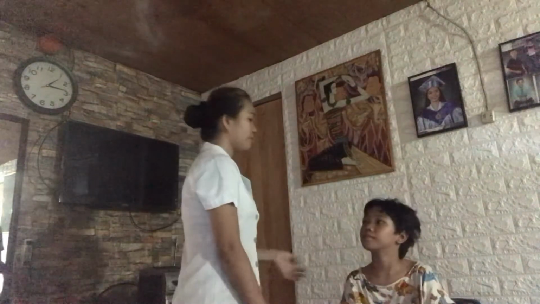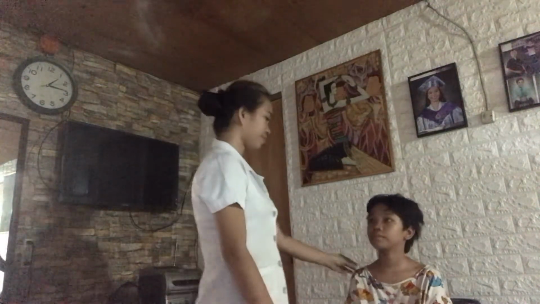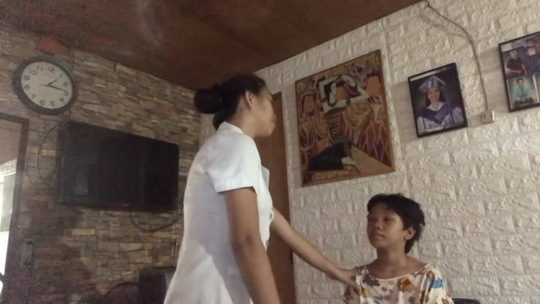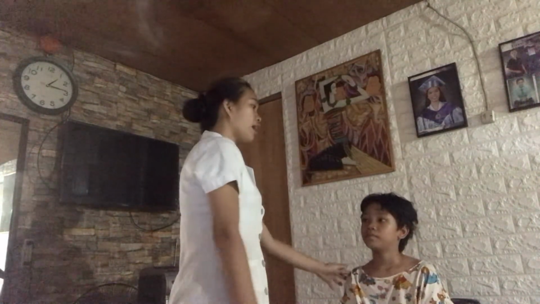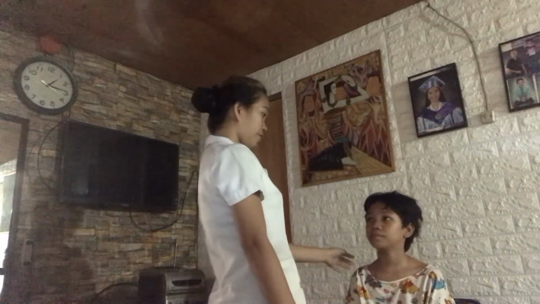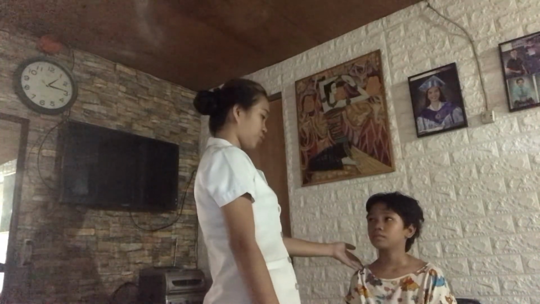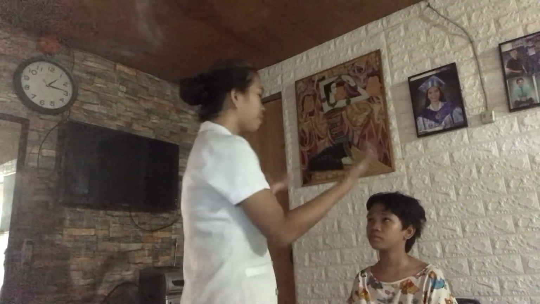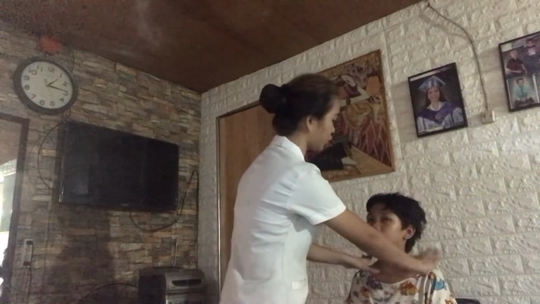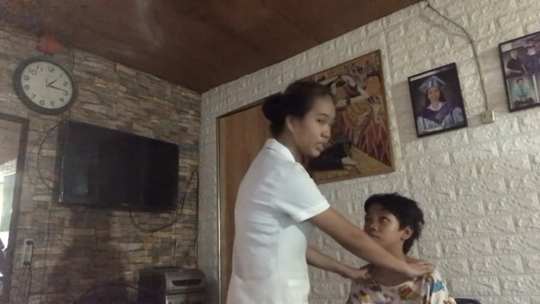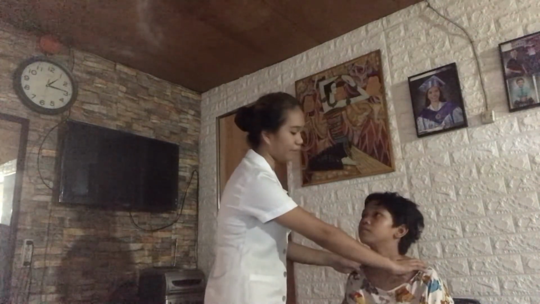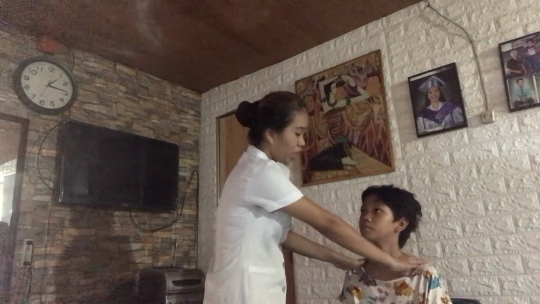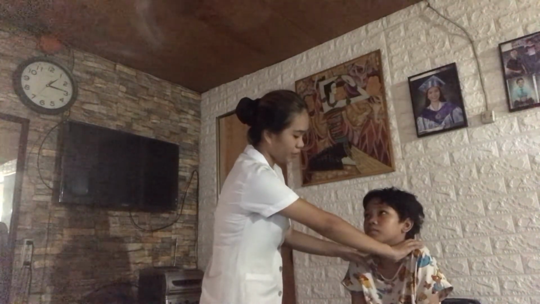So right now, this will be the second to the last assessment, and this will be your cranial nerve 11, which is the spinal accessory. I will be placing my hands on your trapezius muscles, and then can you shrug, ma'am? Can you shrug? Alright, perfect.